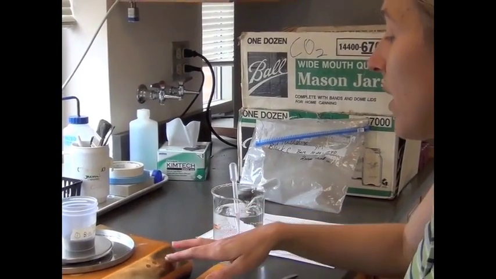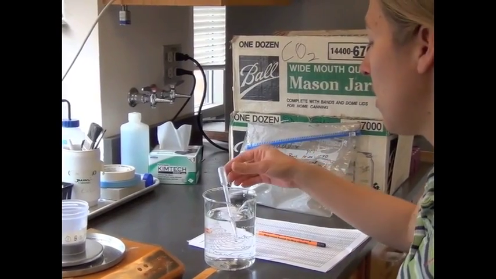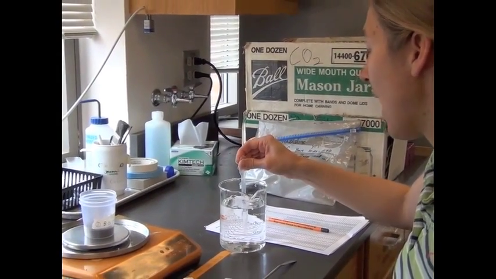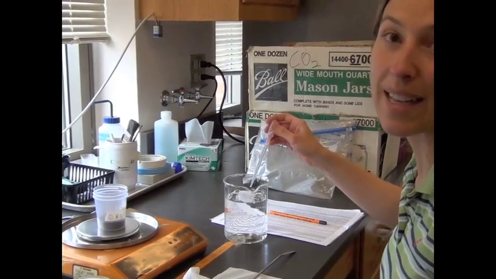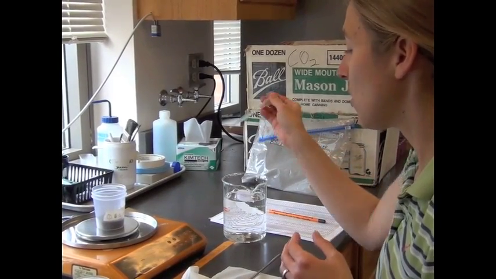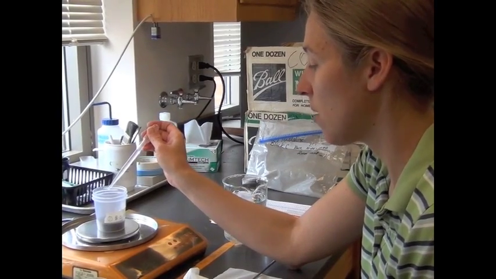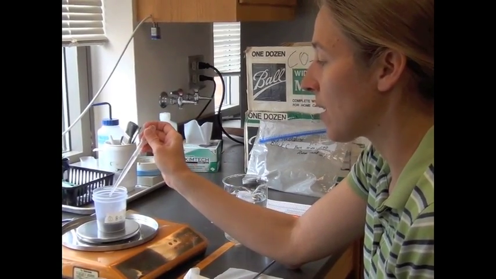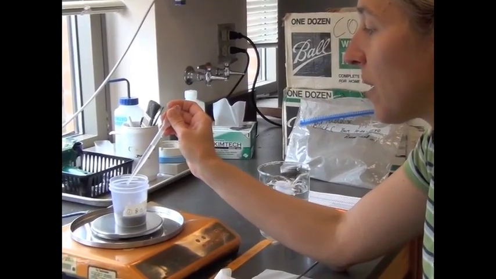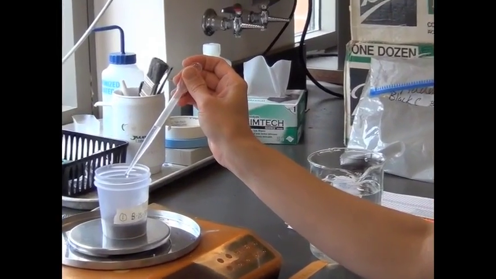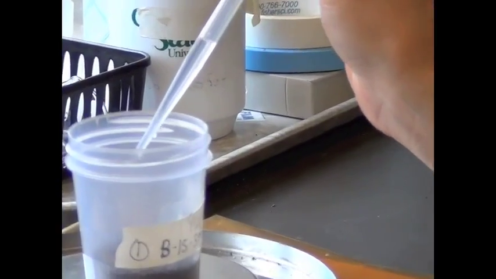So I will tare out my cup and my soil. Then I will slowly add water until I get to 4.97 grams. It's important to do this slowly and dropwise. I'm adding deionized water dropwise because I don't want to add too much at once, since sometimes it can pool on the surface of the soil and cause a caked surface.